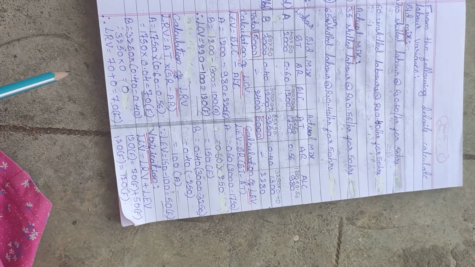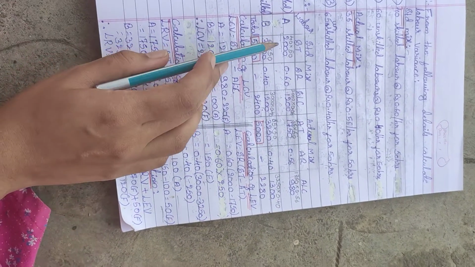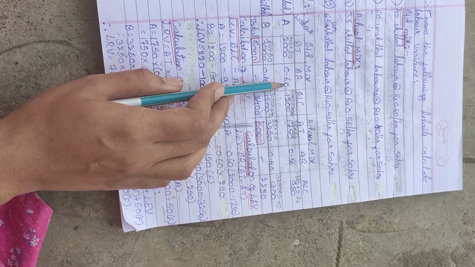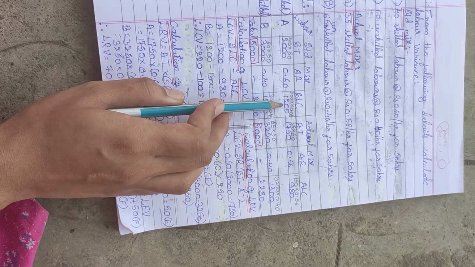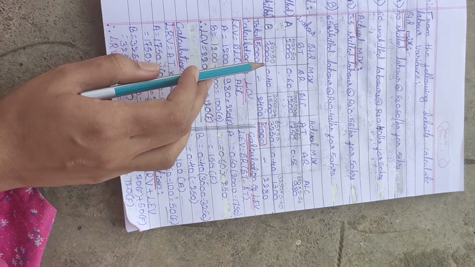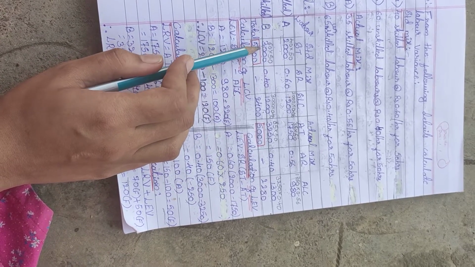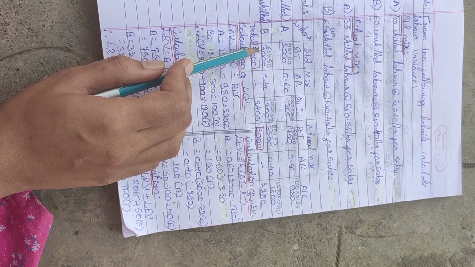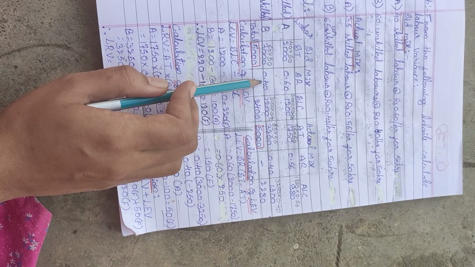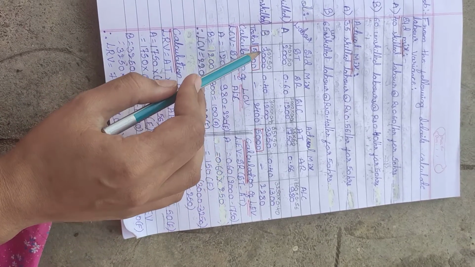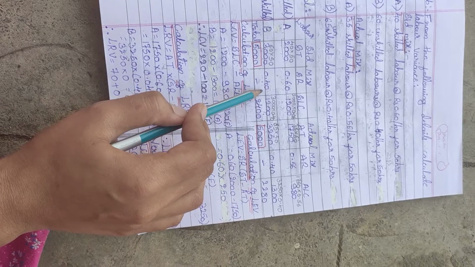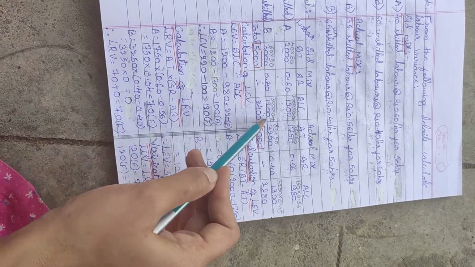So next let us find out the standard cost here. 2000 into 0.60 will be 1200 is the standard cost for the labor A, and for the labor B, 3000 hours they have worked and 0.40 rupees they have been paid. So 3000 into 0.40 rupees will be 1200.